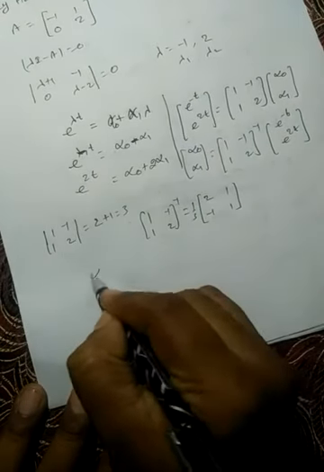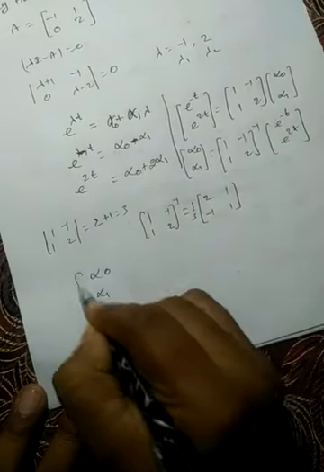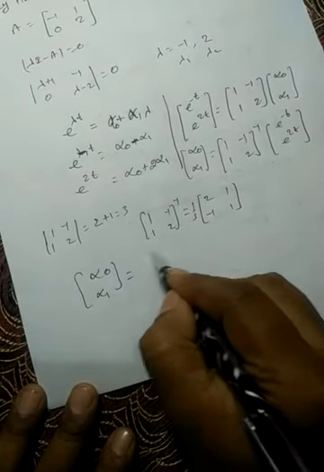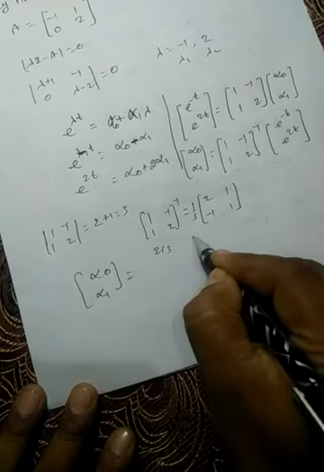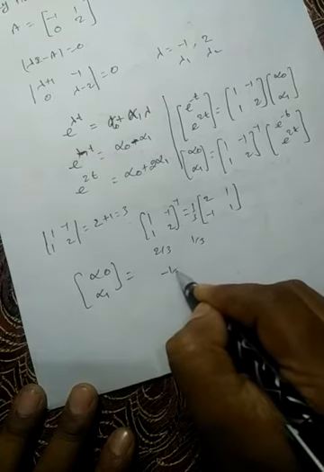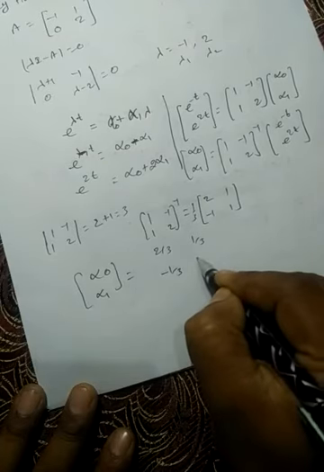So [alpha naught; alpha 1] is [2/3, 1/3; -1/3, 1/3].